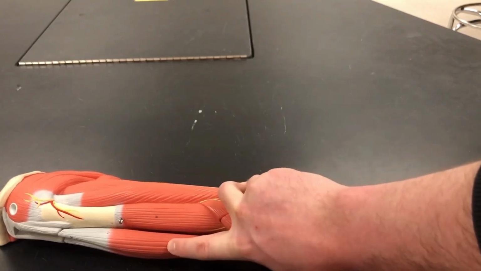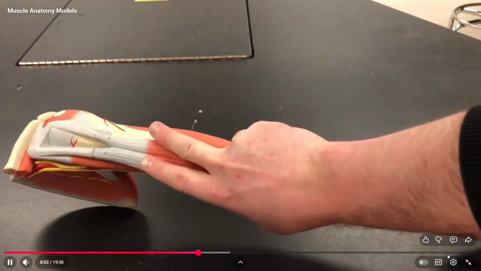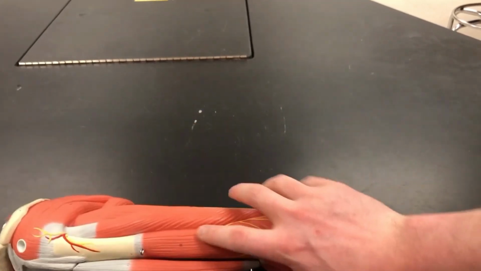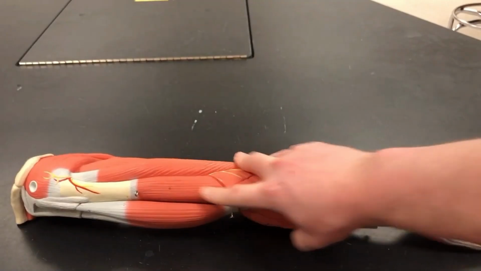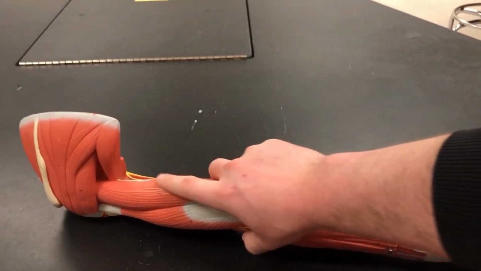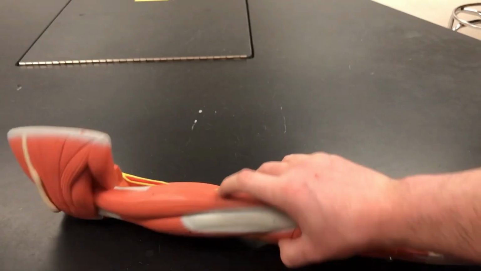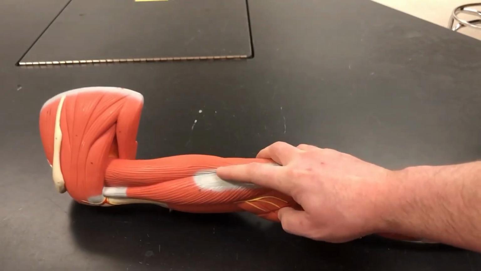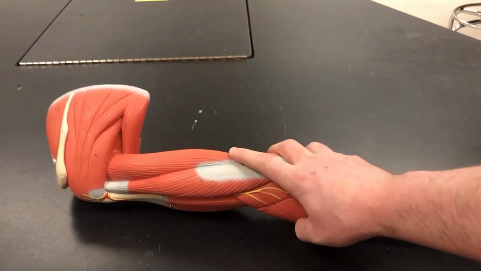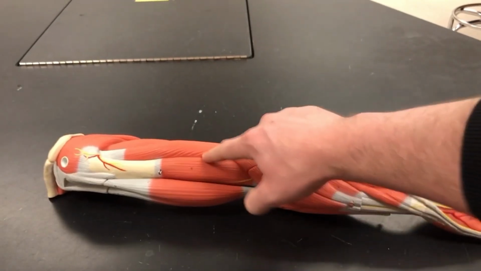The more superficial one is the biceps brachii, and it has two heads right here. So it's the biceps brachii. Then the brachialis, just deep to that. And then on the posterior side, we can see this big muscle right here. We have two heads right there and a third head right there. There's the triceps brachii. It's got three major heads, so we call it the triceps brachii.